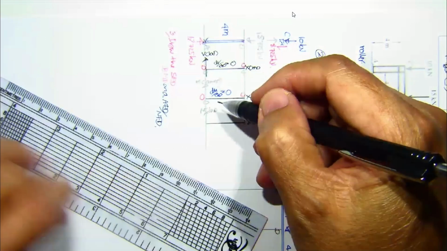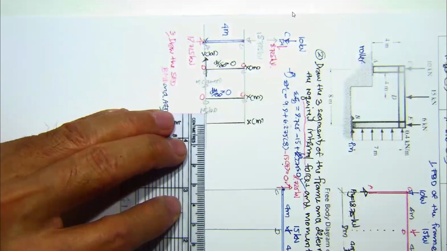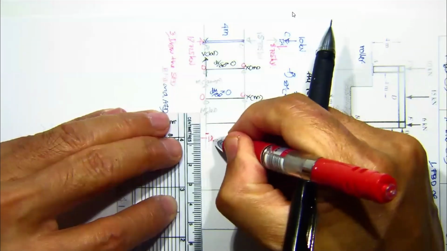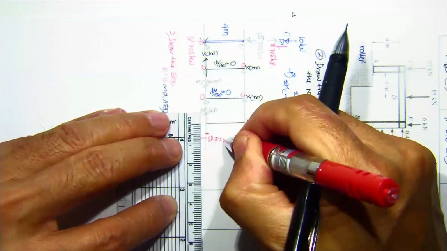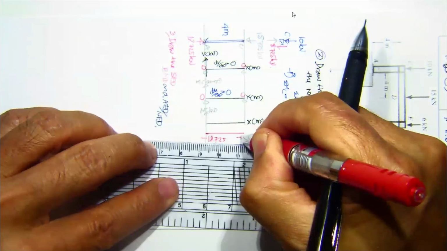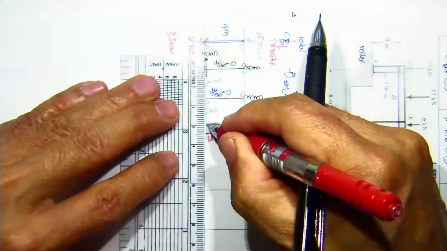Okay, in negative. So if you put 20.5 millimeter, this is going to be minus 18.725, and it's going to be constant minus 18.725 kilonewton.